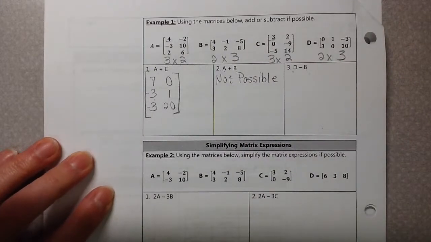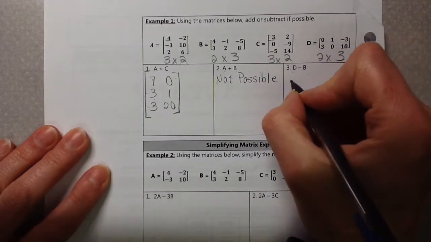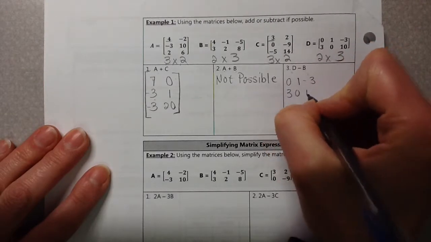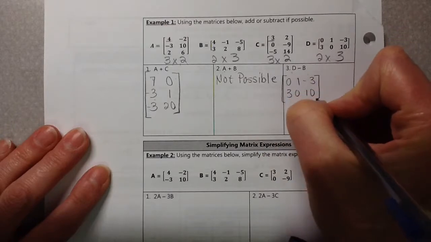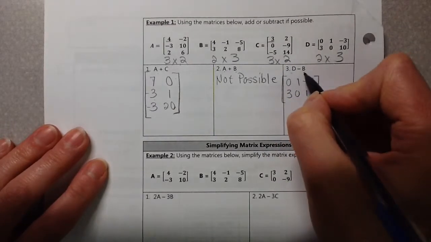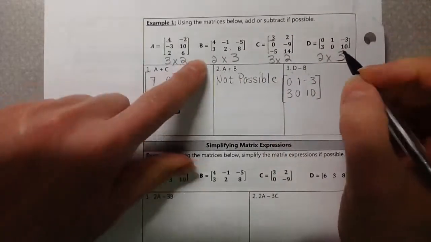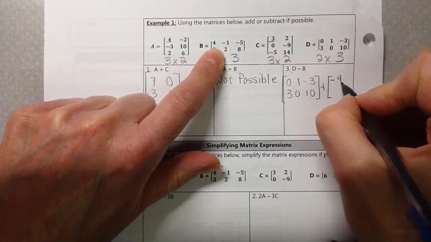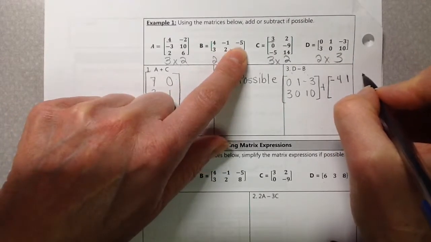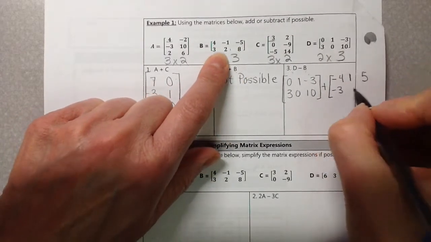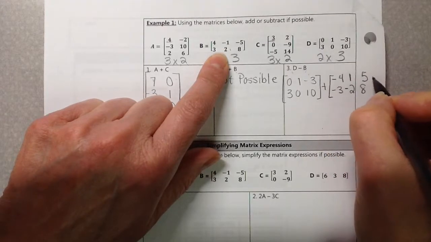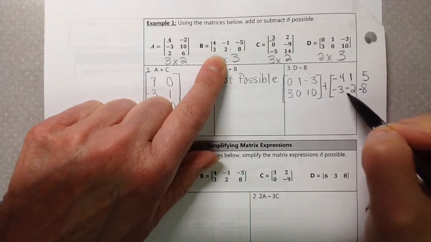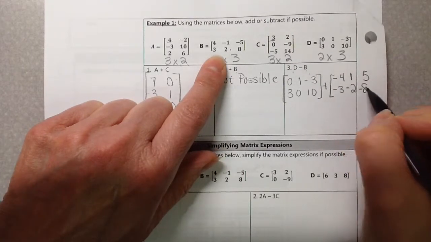Now there's a couple of different ways you can do this. You can write down the matrix D, so 0, 1, negative 3, 3, 0, 10, and then you can subtract B, or whenever you're subtracting, you can take the opposite of everything and add. So that's what I'm going to do. I'm going to take the opposite of everything inside here, make that a negative 4, make that a positive 1, make this a positive 5. This is a negative 3, that's a negative 2, and that's a negative 8. So this should be negative, positive, positive, negative, negative, negative. Goodness.